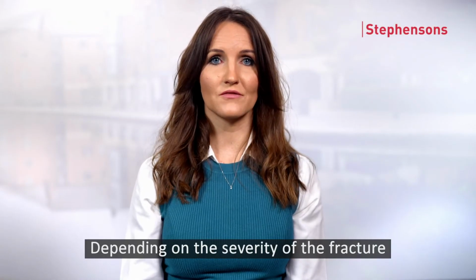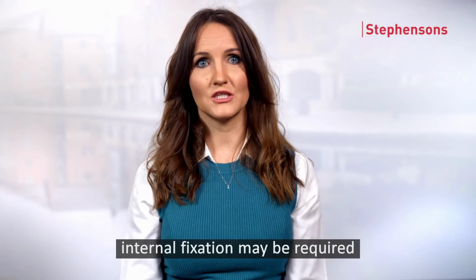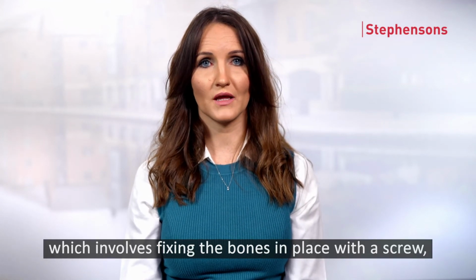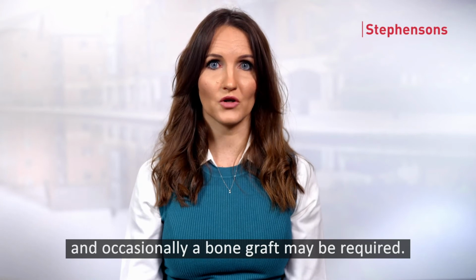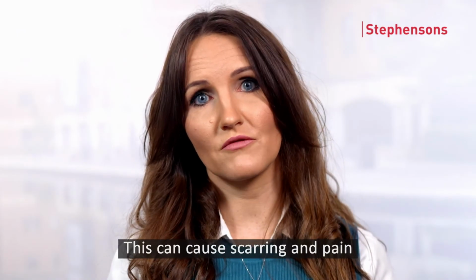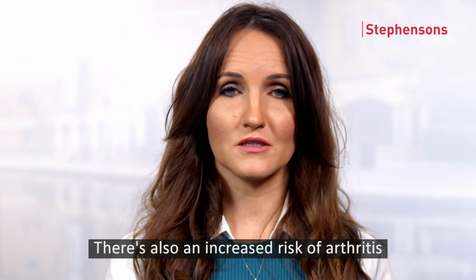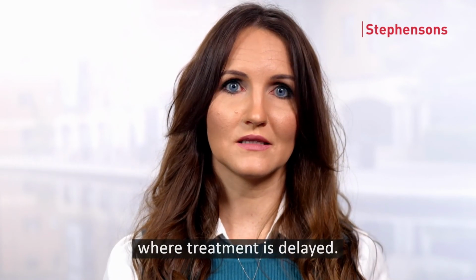Depending on the severity of the fracture, internal fixation may be required, which involves fixing the bones in place with a screw, and occasionally a bone graft may be required. This can cause scarring and pain to another part of your body. There's also an increased risk of arthritis where treatment is delayed.